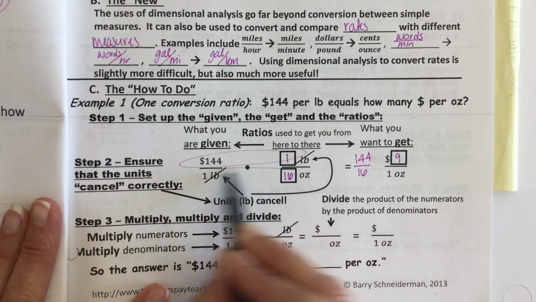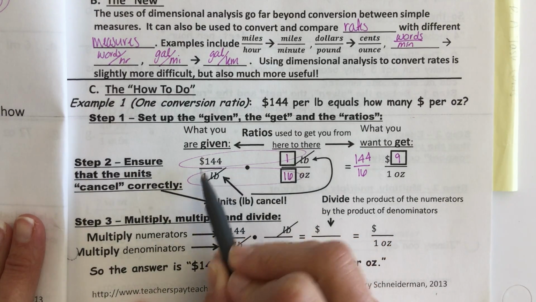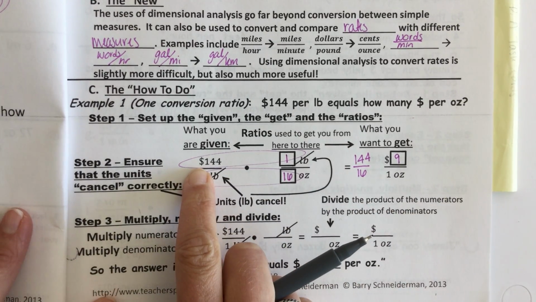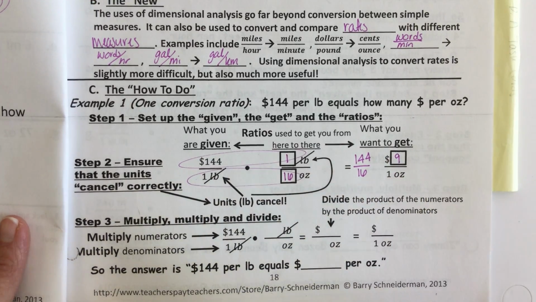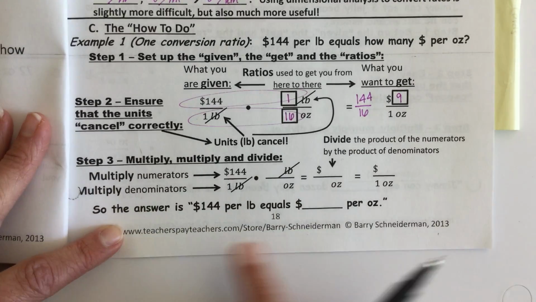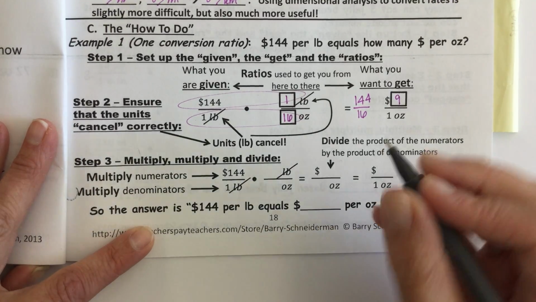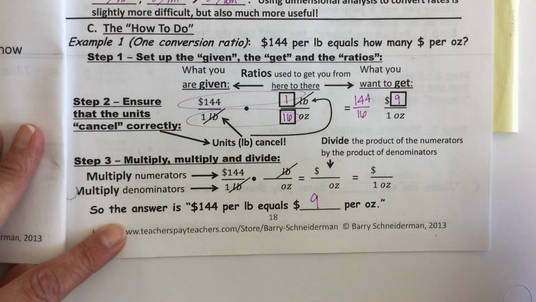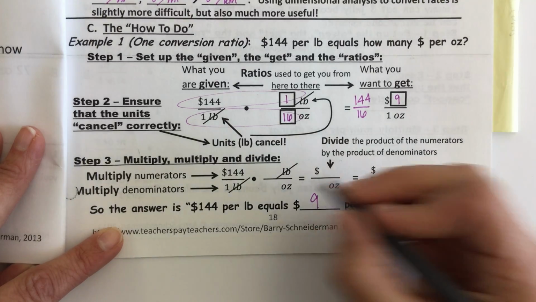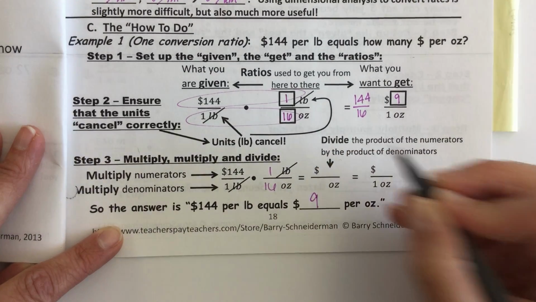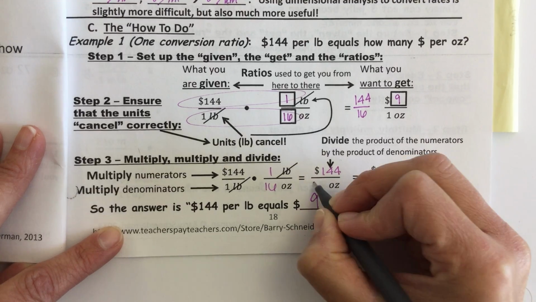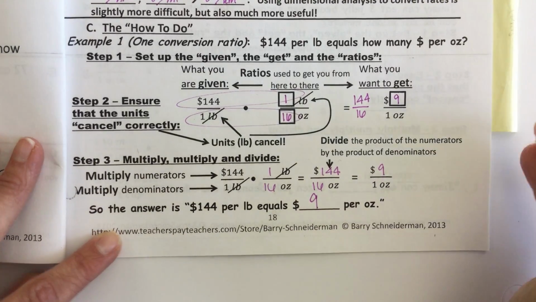Multiply across the top, multiply across the bottom. Make sure your pounds canceled. We didn't want the dollars to cancel because we wanted dollars per ounce. So the answer is that $144 per pound equals $9 per ounce. You can fill in those numbers down here if you'd like again, but it doesn't matter. They're already kind of there for us.